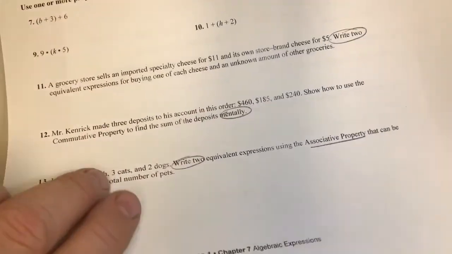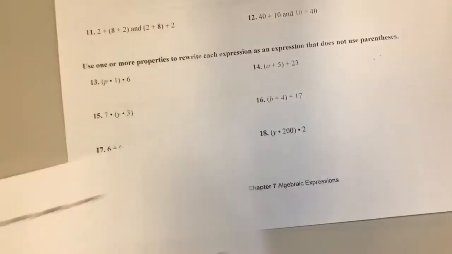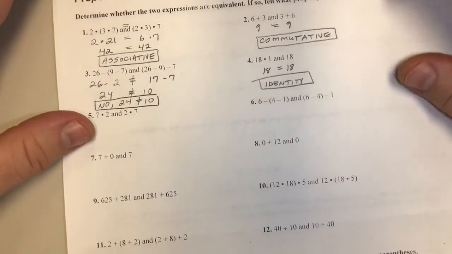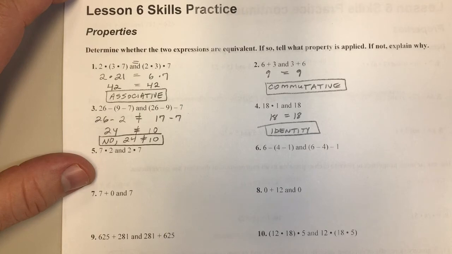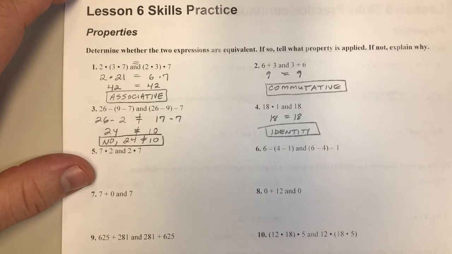So pause this video if you need to while you're completing this. This is something that we took for a grade. So if you were absent or were out, you need to ask me about this when you get back so that you can complete it and turn it in.